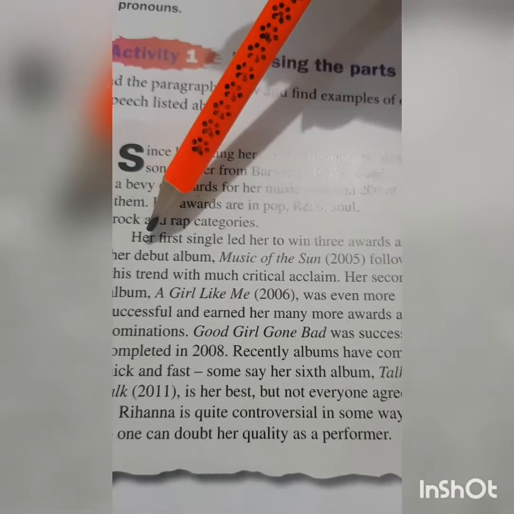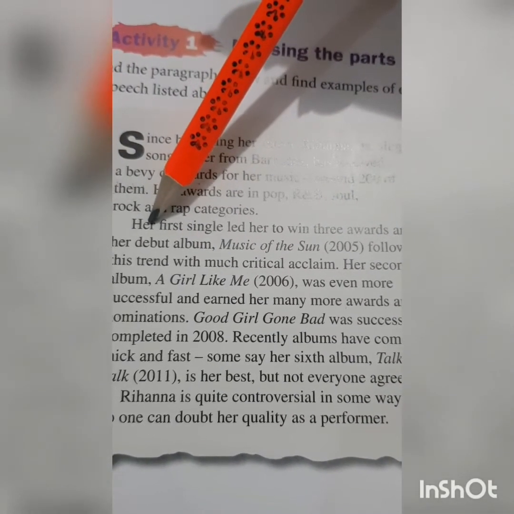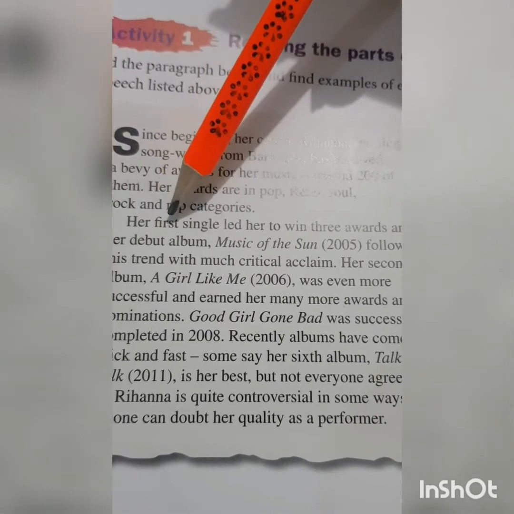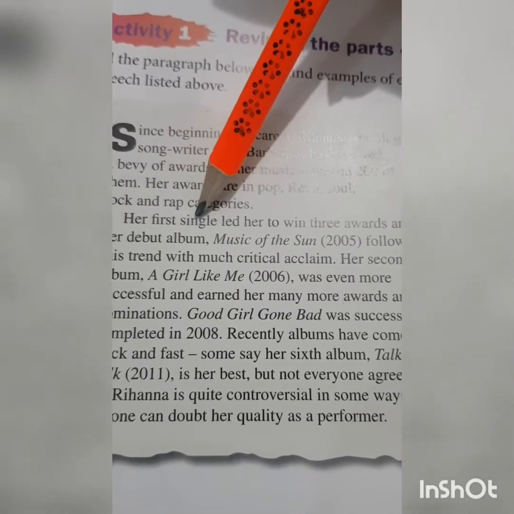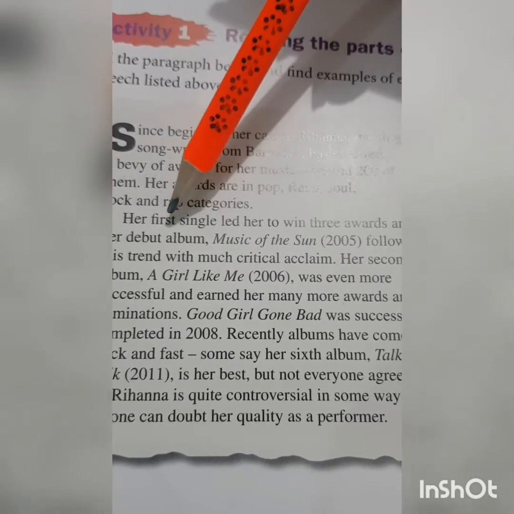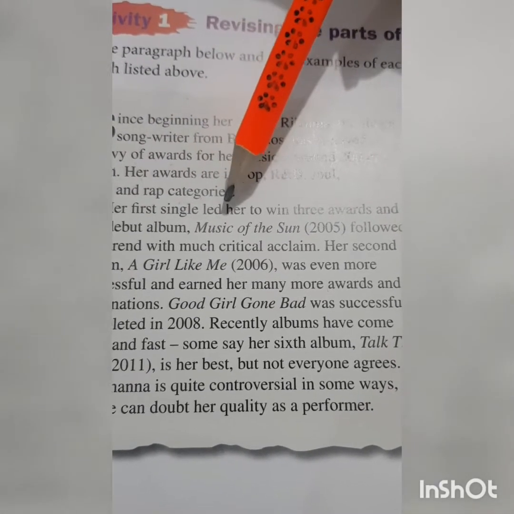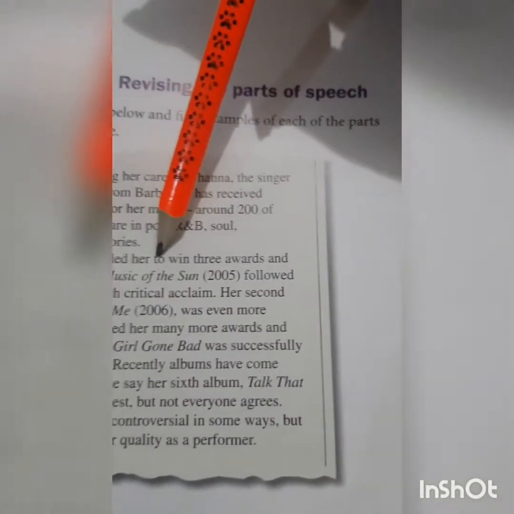Right? So you can go ahead and see that in the rest of the paragraph we have pronouns, her meaning Rihanna. First single, so first is describing which single it was, meaning single is the noun, and first would be the adjective. Led is a verb. Her, pronoun, remember that's Rihanna. To, preposition.